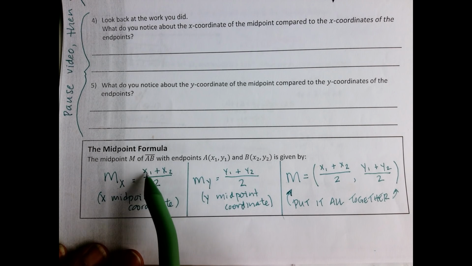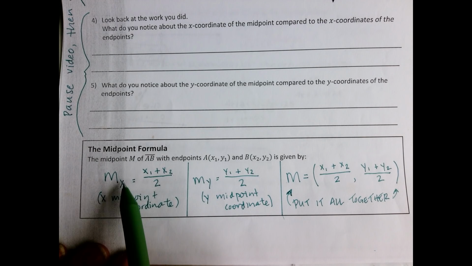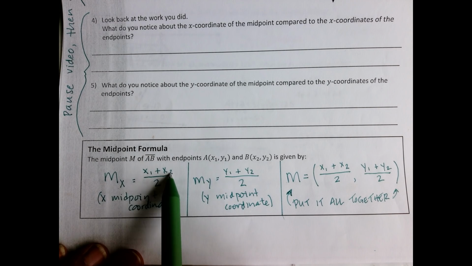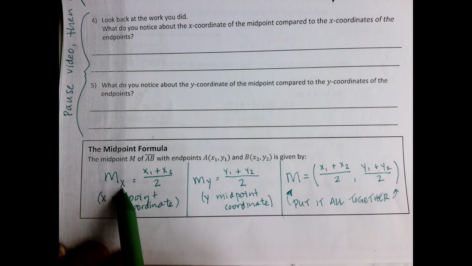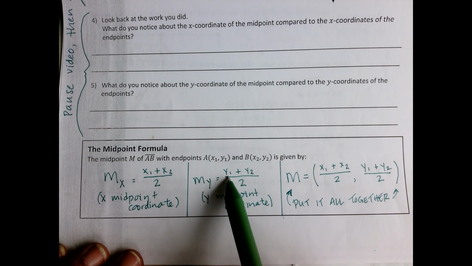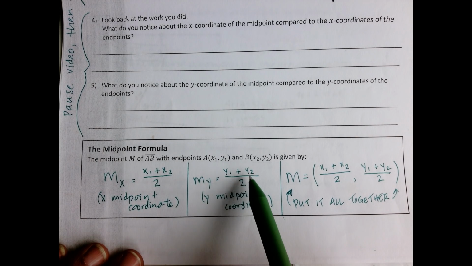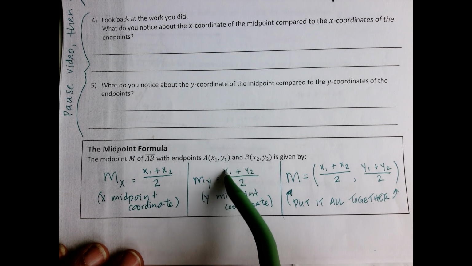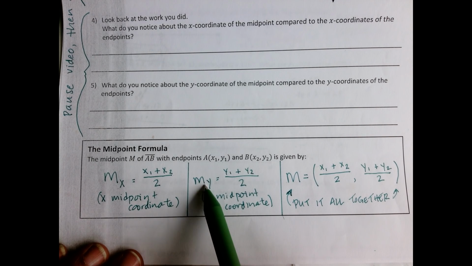The two endpoints divided by 2 will give you the x-coordinate of the midpoint, your x's, okay? So take the x-coordinate of your endpoint, the x-coordinate of your other endpoint, add those, divide by 2, and you'll get the x-coordinate of your midpoint. Same with the y's. Take the y-coordinate of your endpoint, the other y-coordinate of your endpoint, add them up, divide by 2, and you get the midpoint for y.